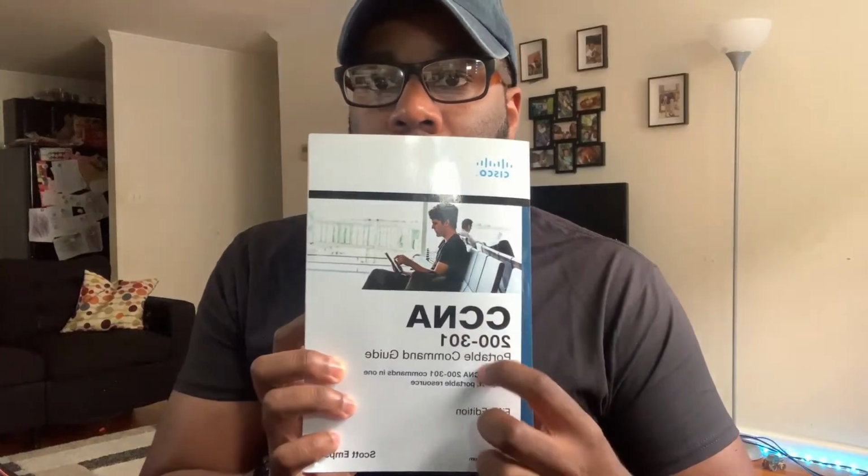Now, if you're studying for the CCNA, this is the book that you should be using for your commands. If you're having trouble remembering and issuing commands, this is a good book to go to help you along, right? It's called, because I know it's reversed, the CCNA 200-301 Portable Command Guide, right? So there's that. Now let's move on.